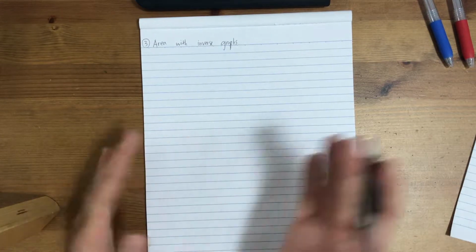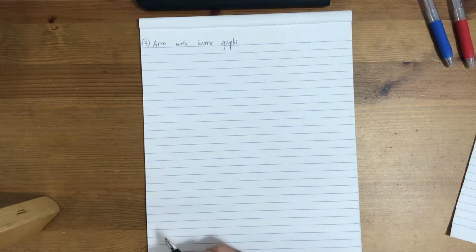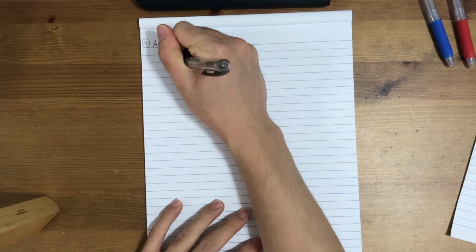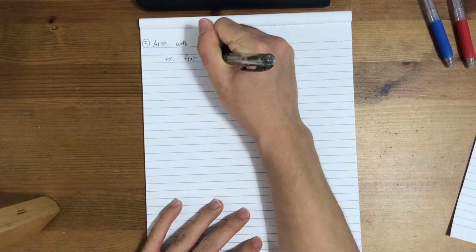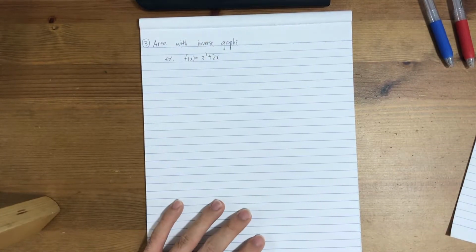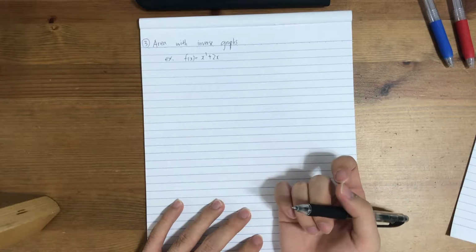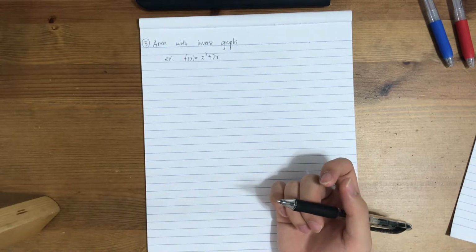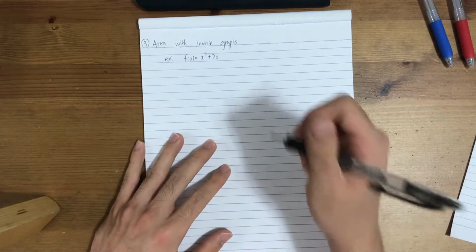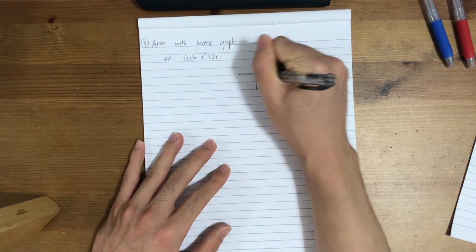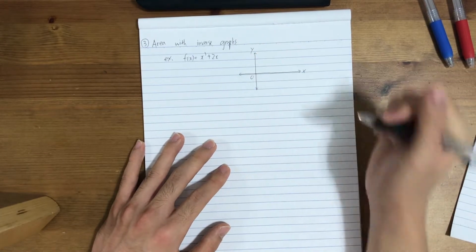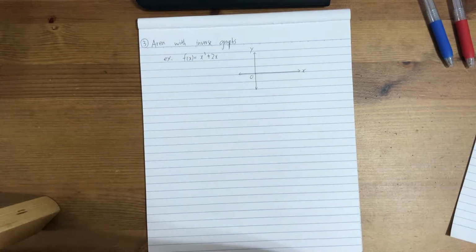So as you already know from inverse functions, for some cases, it's impossible to find the inverse equation. So for example, if f(x) is x cubed plus 2x, then can you find the inverse? Probably not, right? But what if we have to find the area with the inverse function? So then how can we do that? So for example, the question may ask you like this.